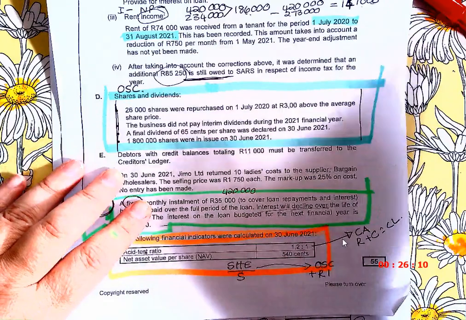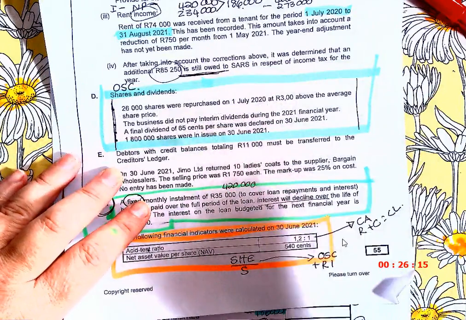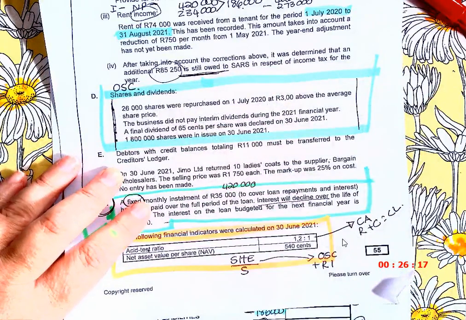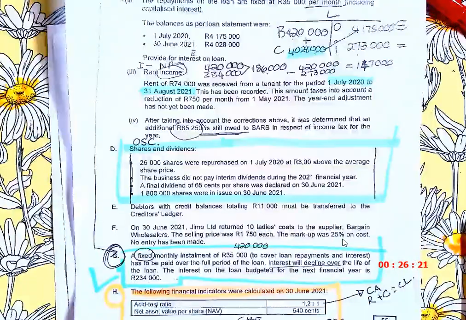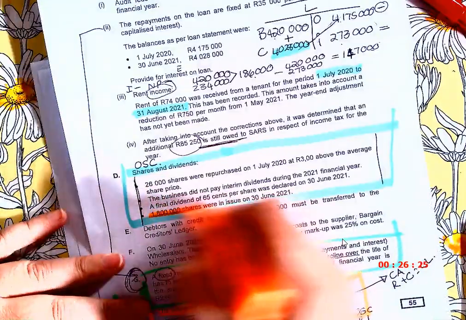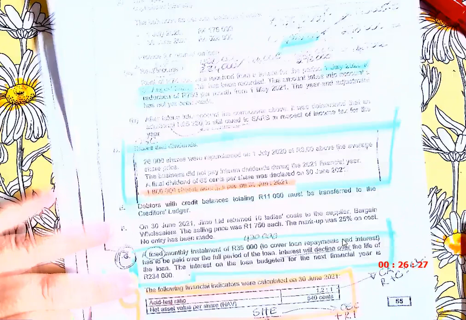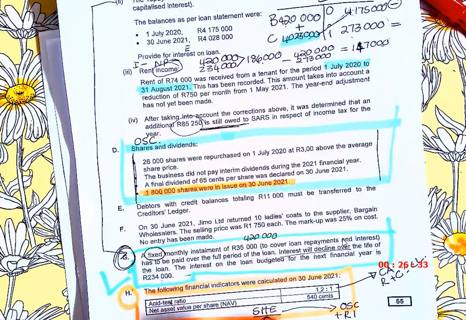So no, this is not going to tell me how many ordinary shares capital I've got. But what do they give me that I can use? If I look here, can you see they tell me how many shares are in issue at the end of the year? Okay, so I know I've got that. Remember NAV, so I've got the shares.